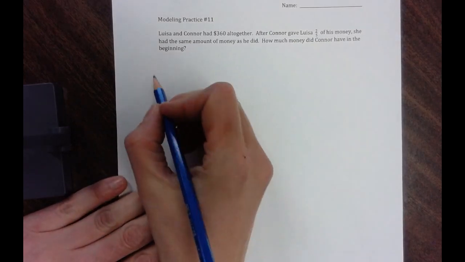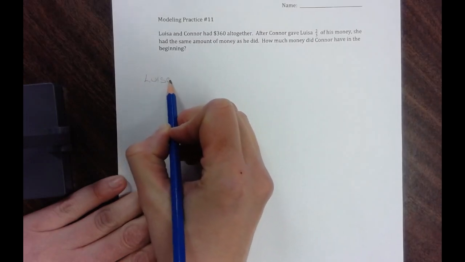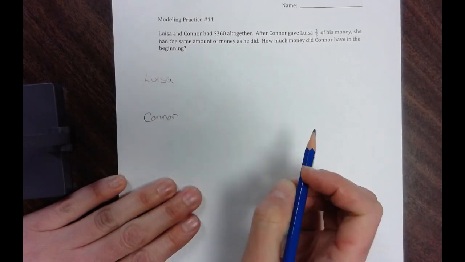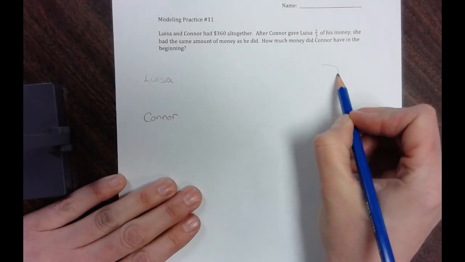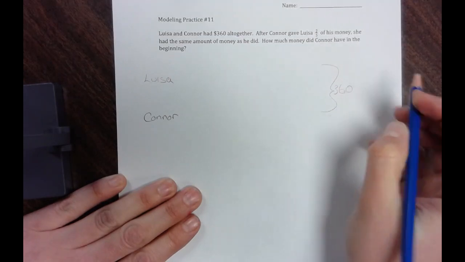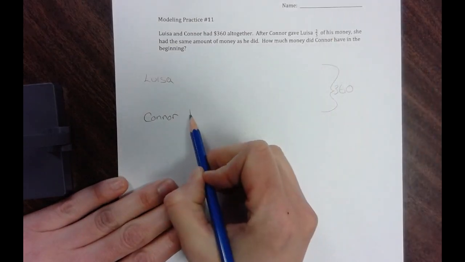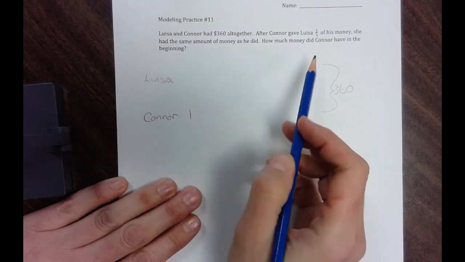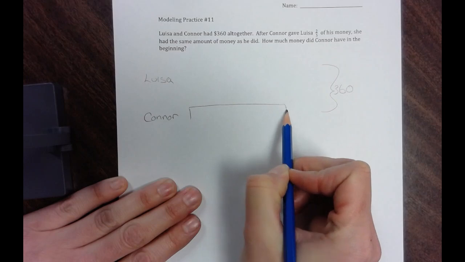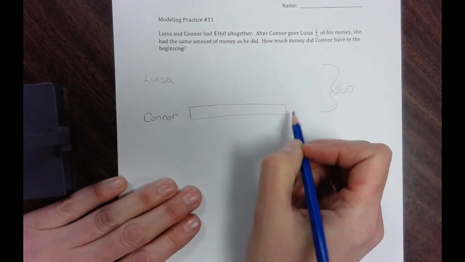All right, so Luisa and Connor had $360 together. I'm going to do Luisa and Connor, and I'm doing it in pencil so I can erase. So all together, they had $360. After Connor gave Luisa 2/5 of his money, she had the same as he did. Okay, so he must have started with more. So I'm going to make Connor's be about this size, and he's giving 2/5.